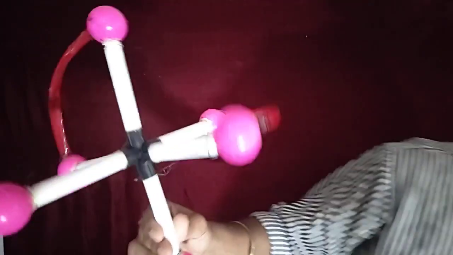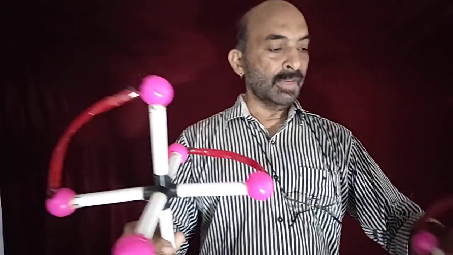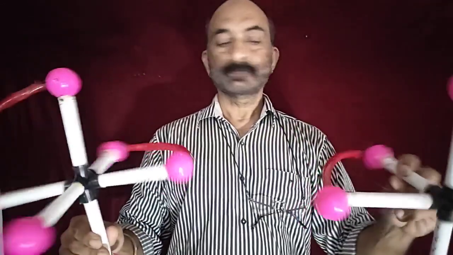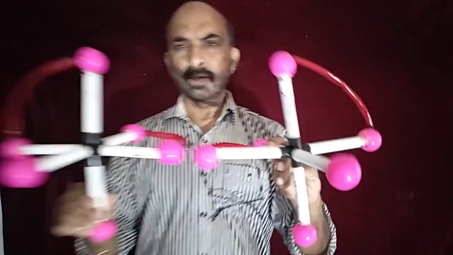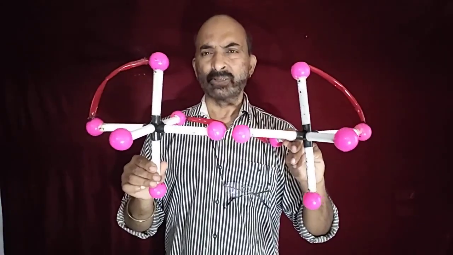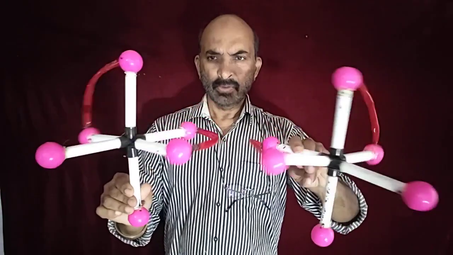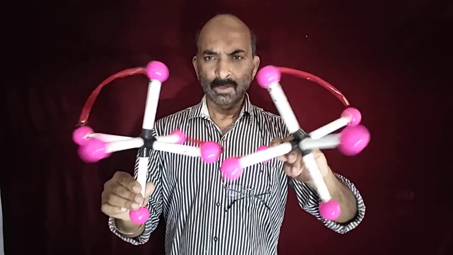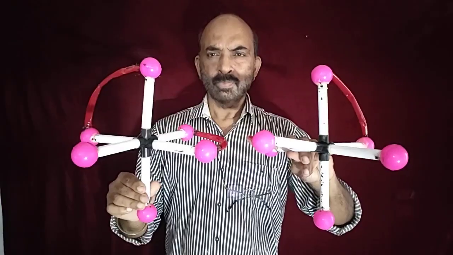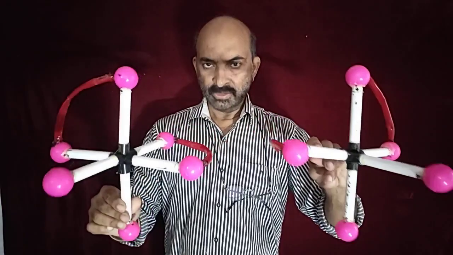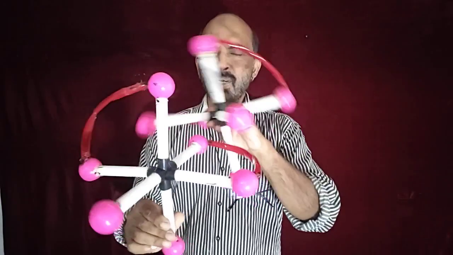So it has a mirror image. Look here. Now you can see these are object and mirror image, isn't it? Facing each other, and the other two also facing each other. They are mirror images. Try to overlap them. It is never possible.